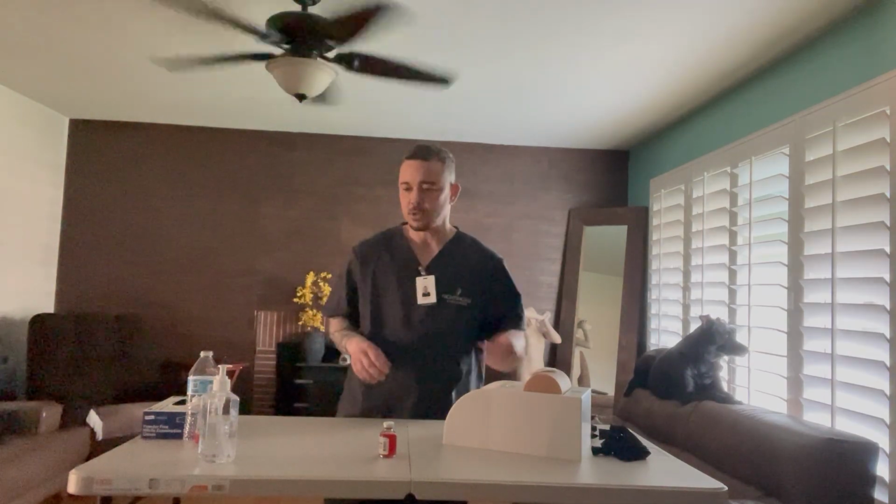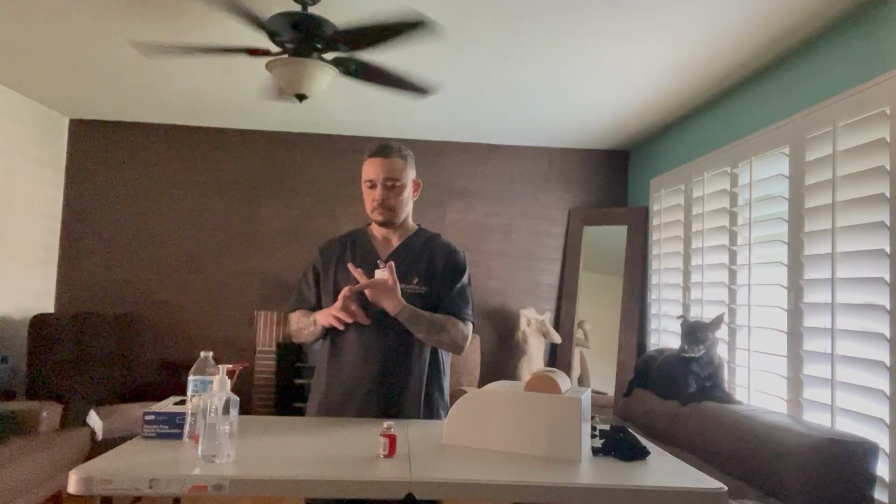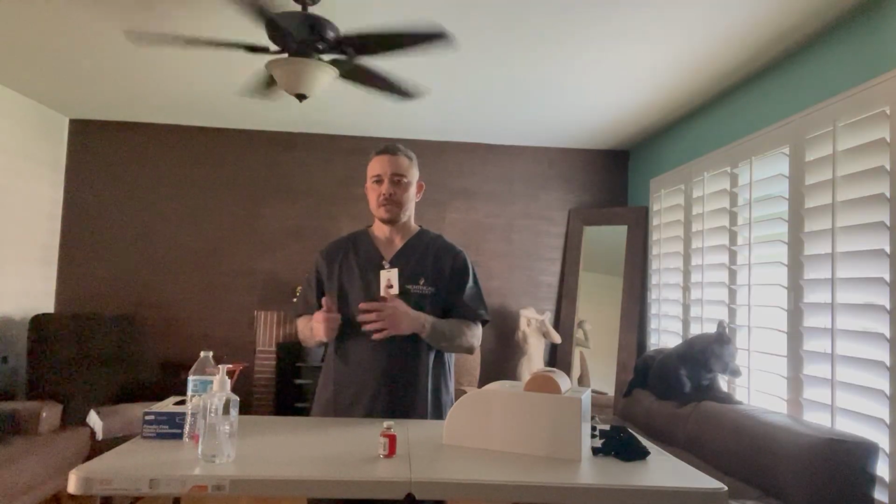Throw that in a receptacle, proper hand hygiene. And then what I'm going to do is go out and document what transpired in the room and the medication that was given, and the patient's rights: the right patient, the right drug, the right dose, the right time, the right route, the right documentation, and then that's it.